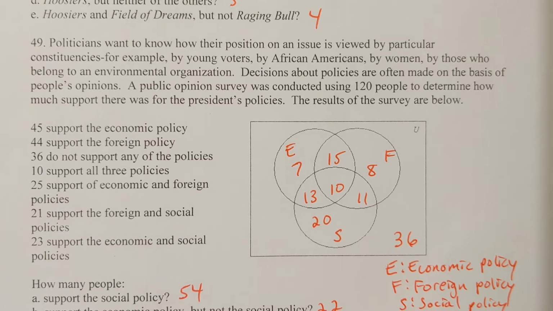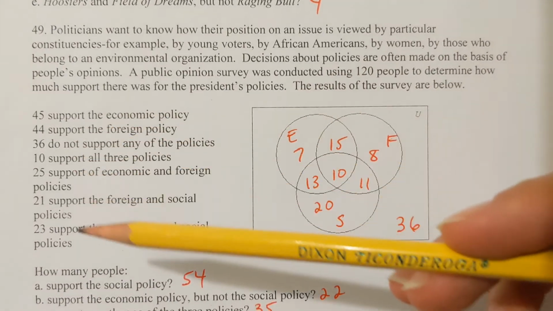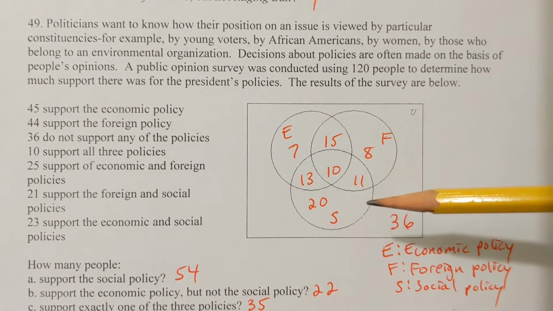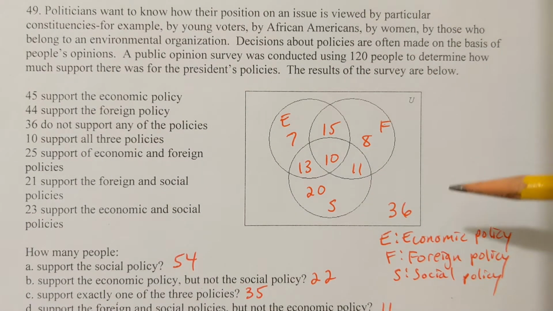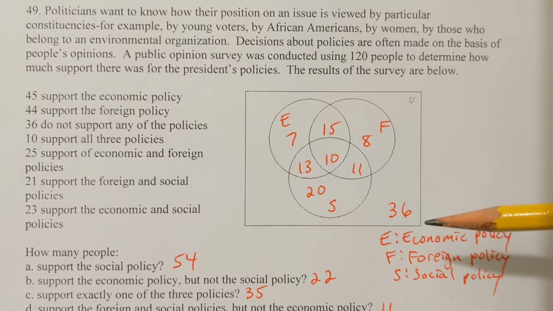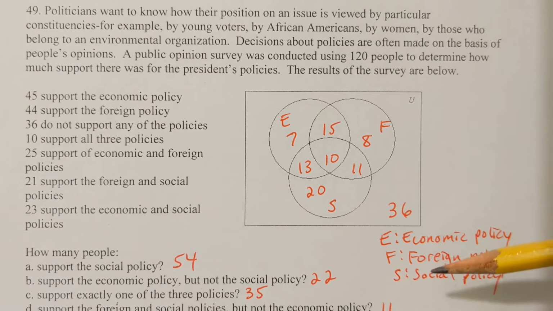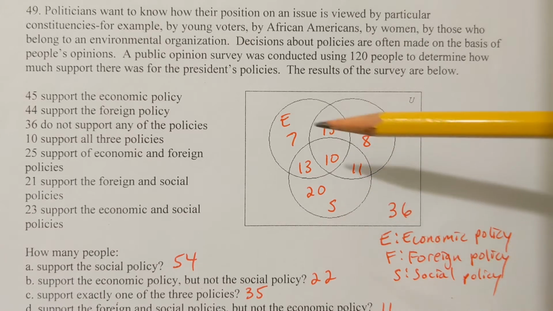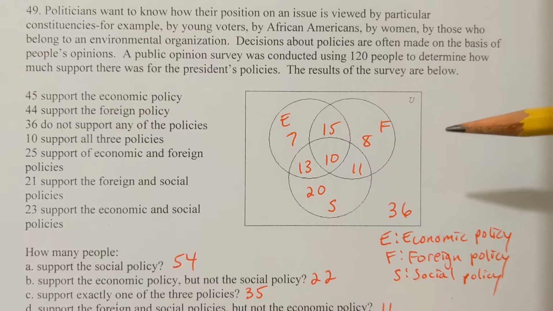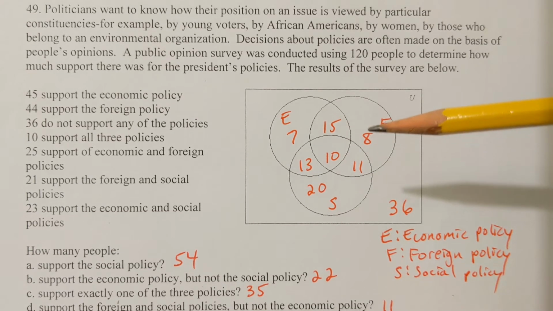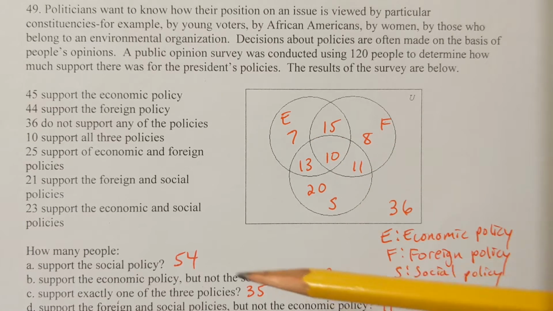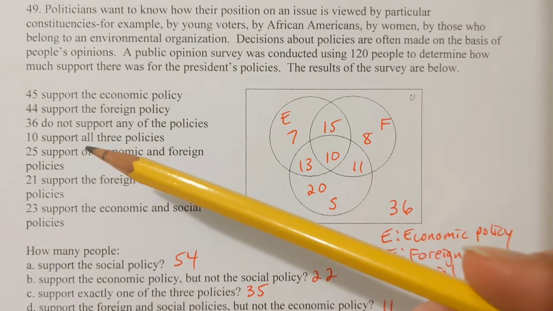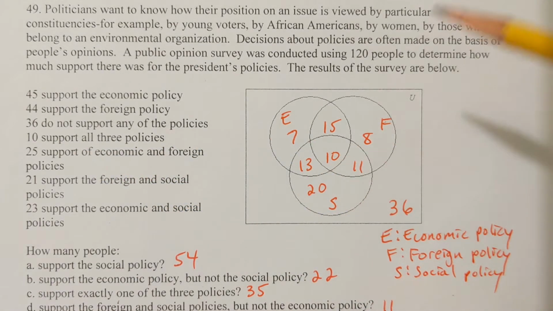Okay, so it's a similar deal to the last problem. We've got our information here on the side. We're going to fill in the Venn diagram and then answer some questions about what we read there. First thing, I'm going to call people who support the economic policy capital E, people who support the foreign policy capital F, and people who support the social policy capital S. Remember that the plan is to start from the middle and work our way outward. Where I see 10 support all three policies, 10 is going to go right in the middle.